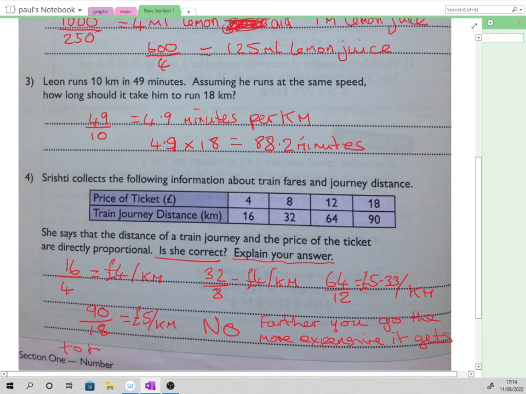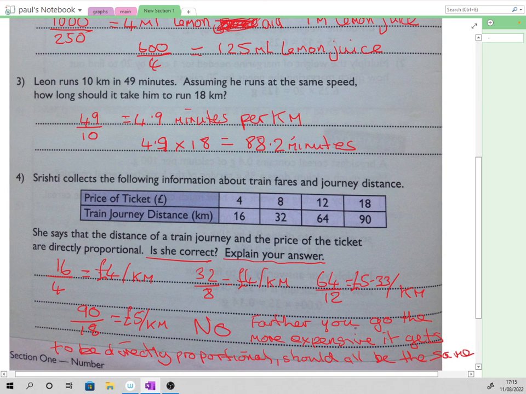Right. To be directly proportional, they should all be the same. Same is there, but it's, let's go there. Oh, there it is, same.